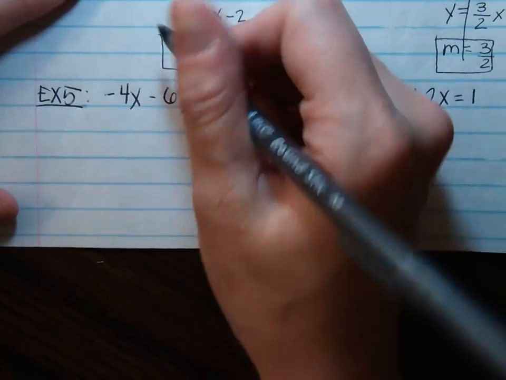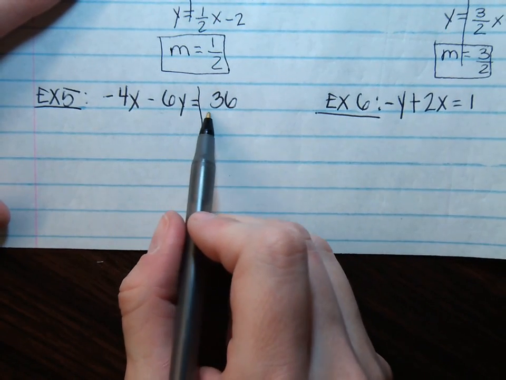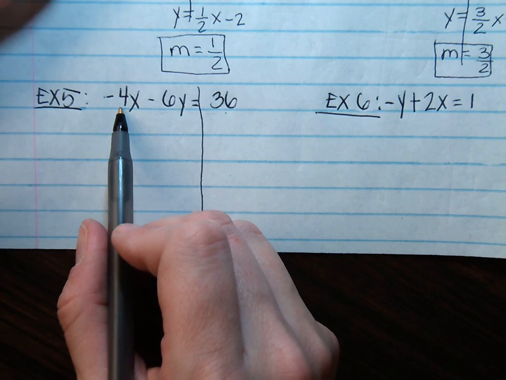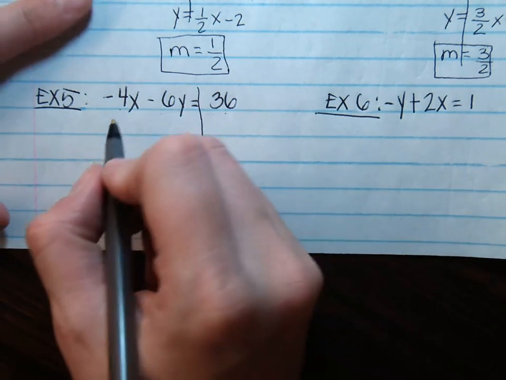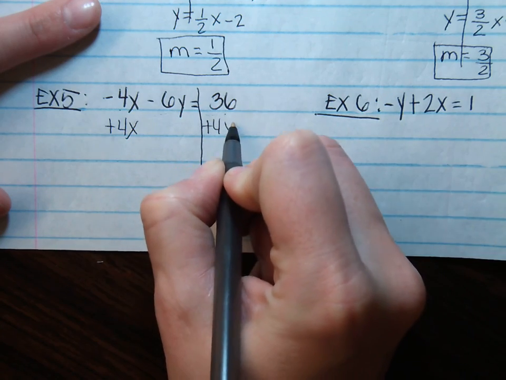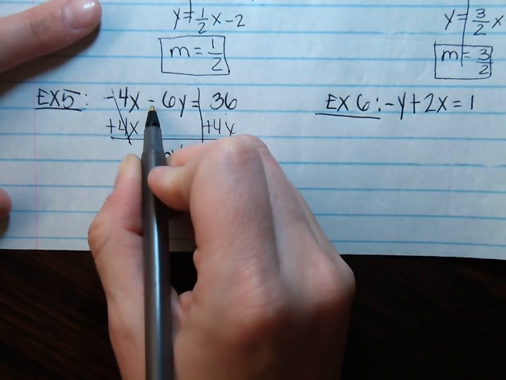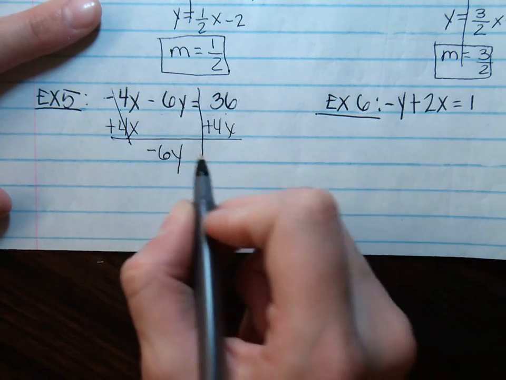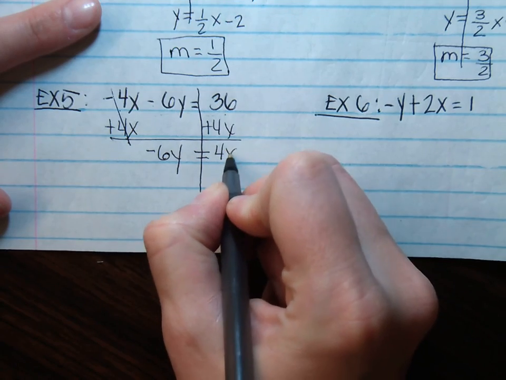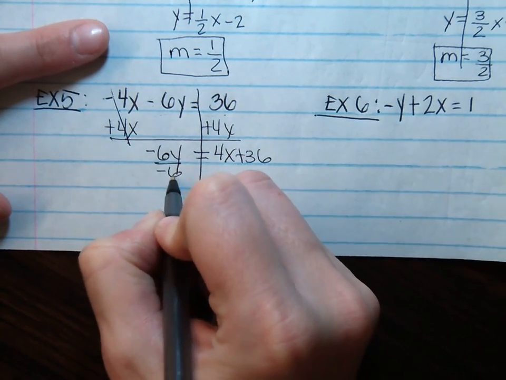Example 5. We have negative 4x minus 6y equals 36. Again, we always move the x first and then the number in front of y. So we add 4x to both sides since this is negative 4x. That leaves me with negative 6y. Don't forget this sign in front of the 6 because that's attached to the 6. Equals 4x plus 36. Divide everything by negative 6.